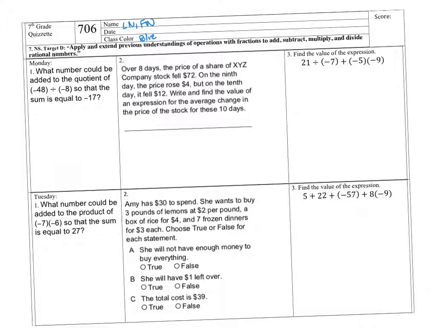Number 1 is going to ask you either a multiplication or a division question, but it's also going to ask you a difference or a sum. And I think that is excellent because the standard actually says that you're going to apply the 4 operations of math to find an answer. So let's just get into it.